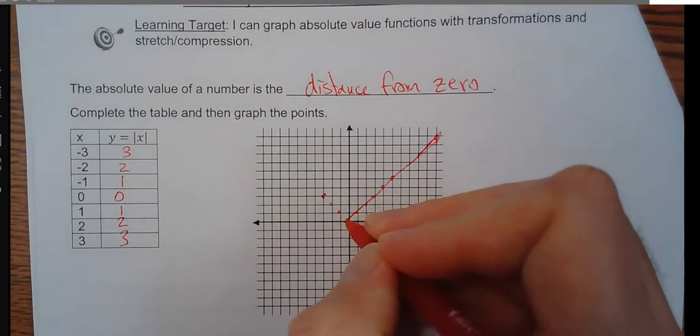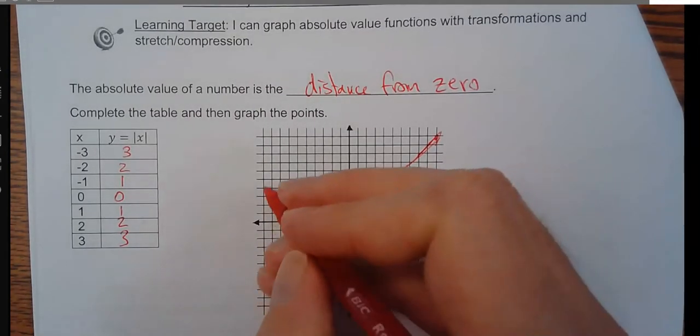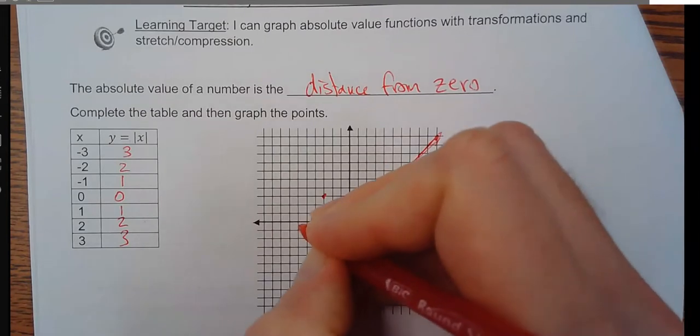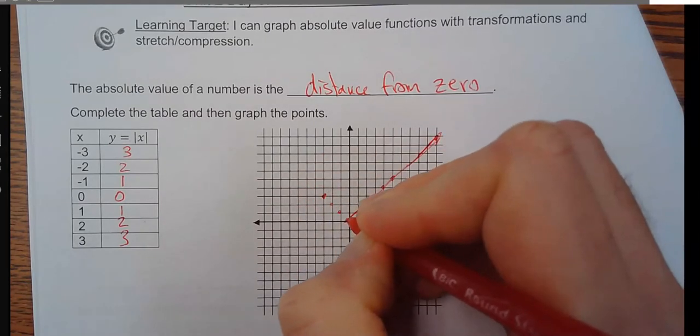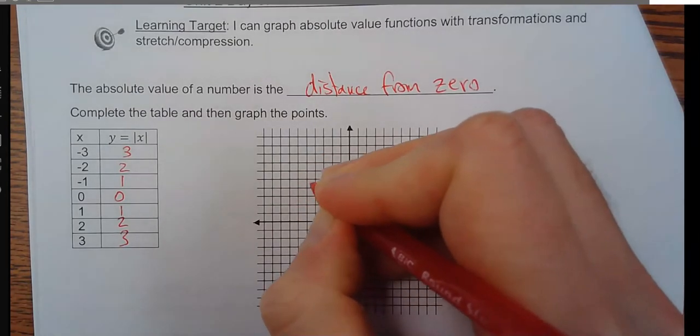And then go in the other direction, same idea. If I went -10, that'd go up 10. -7 would be up 7. So it's the same idea. It's just going the exact opposite.